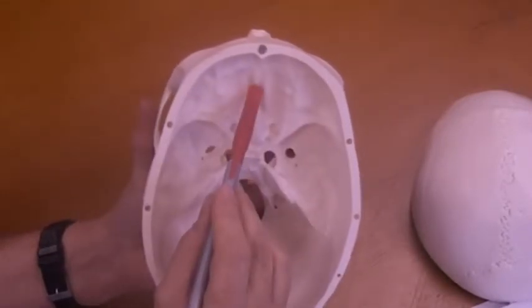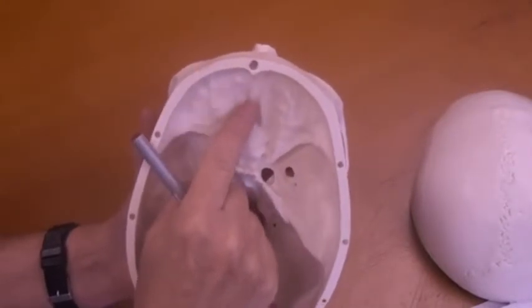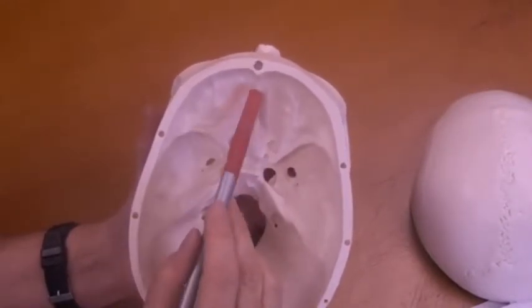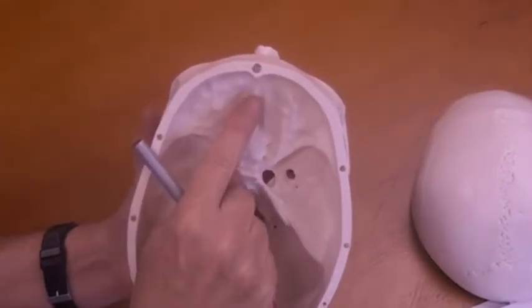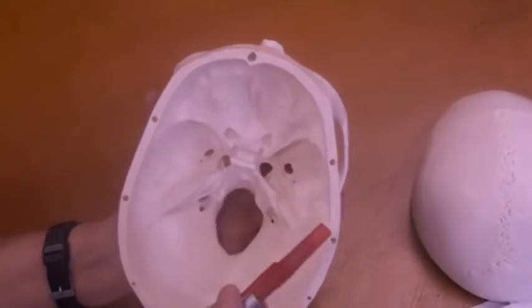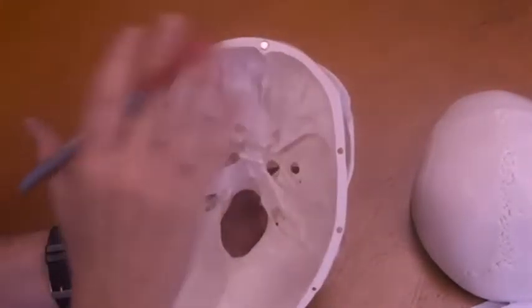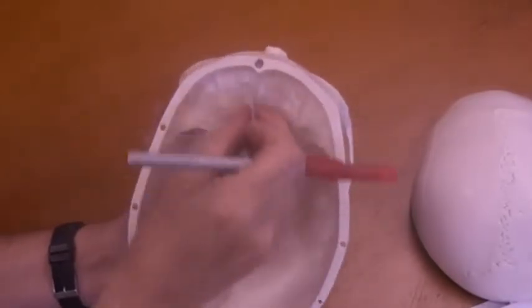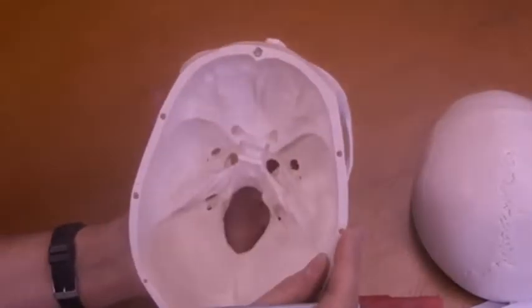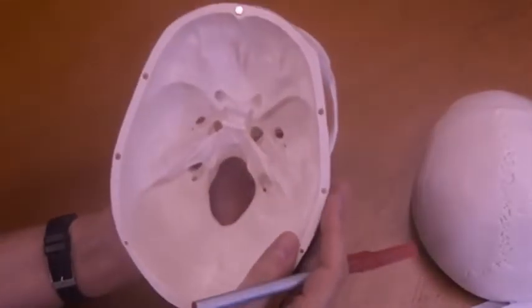You can also see this more pointed or sharp ridge of bone. That's part of your ethmoid bone. This is called your crista galli. And what that does, it's an attachment site for your dura mater, which is this thick covering that covers your brain, and it serves as an anchor point for that dura mater in the anterior part of your skull.